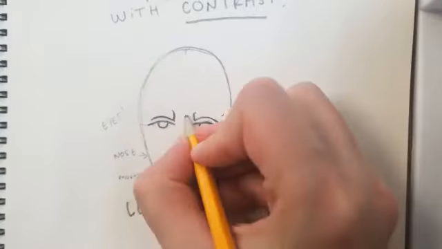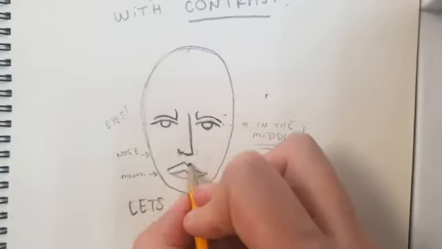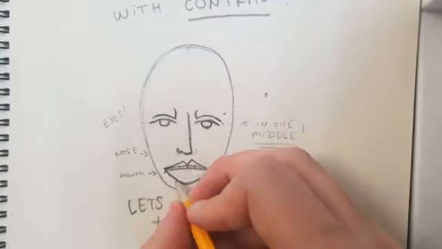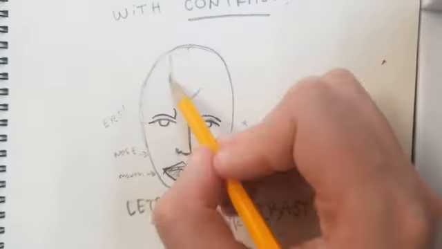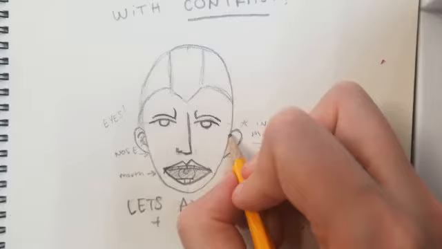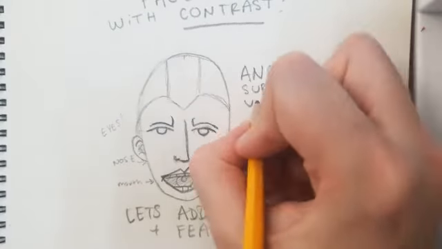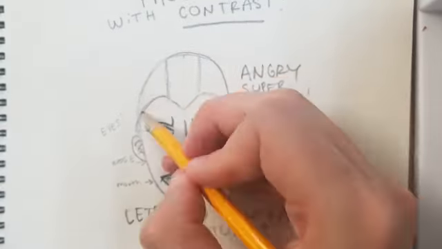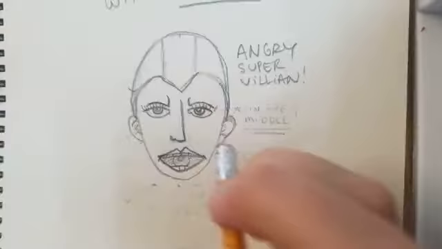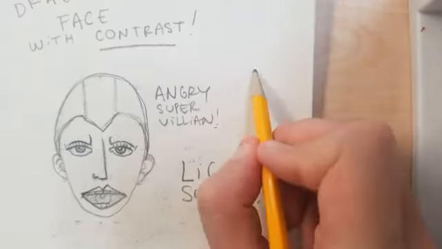So I'm adding some angry eyeballs, a smaller nose, an open mouth, which I end up changing later, and then a helmet for my evil villain. So I was going for a super villain look. I made the eyes really big, and I kind of did my normal face.